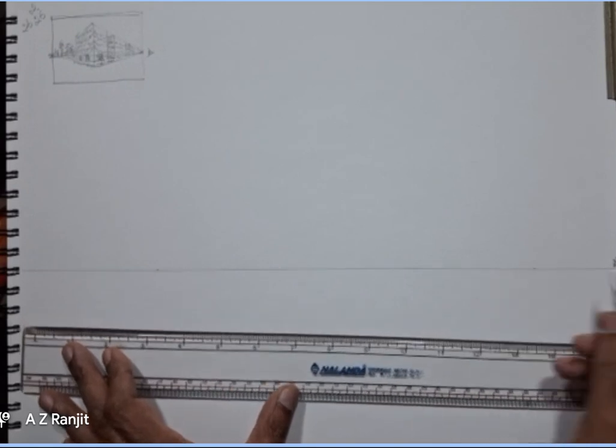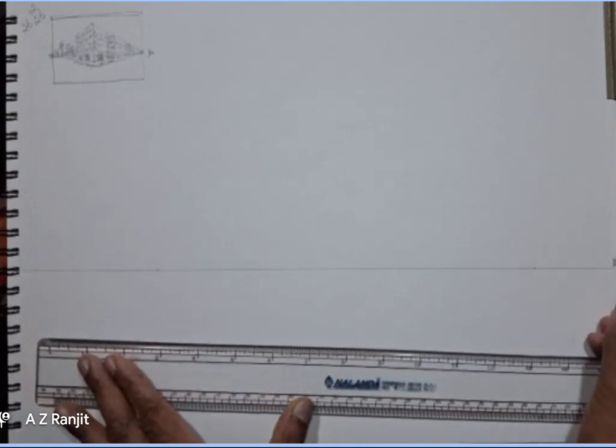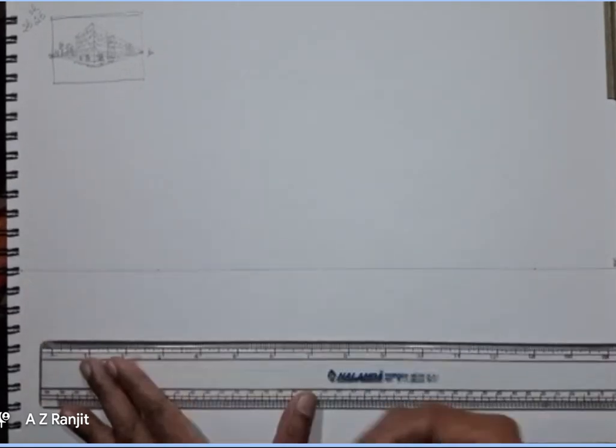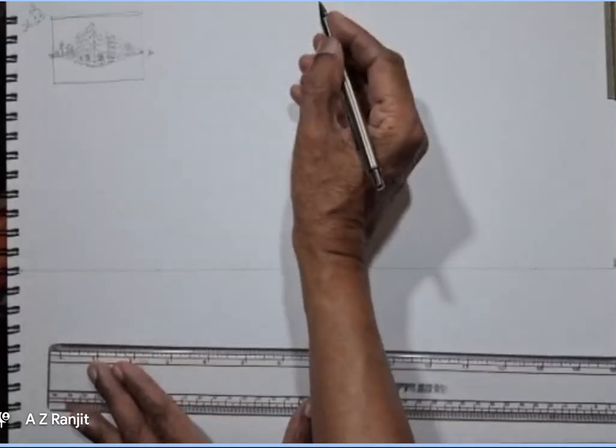No, like so. Okay, so the vanishing points are going to be, one is going to be here, the other is going to be here. Okay, so we call this.